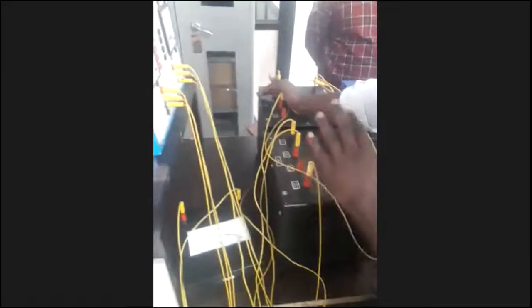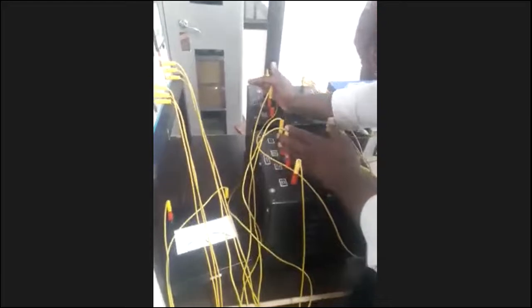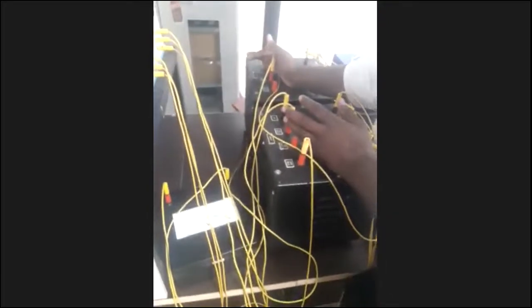Okay. So this is the condition while doing the Scott connection. The main transformer is centrally tapped. And for the teaser transformer, there is a derivation. The teaser transformer has a number of turns equal to root 3 by 2, root 3 divided by 2, times the primary turns of the main transformer, TP. So we are connecting it to the 86.6%. So this is the primary side connection.